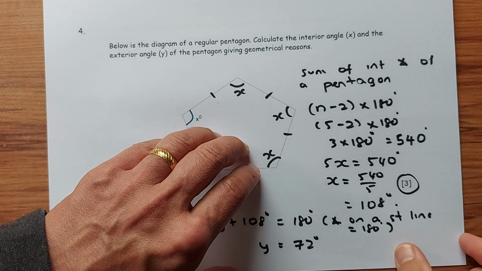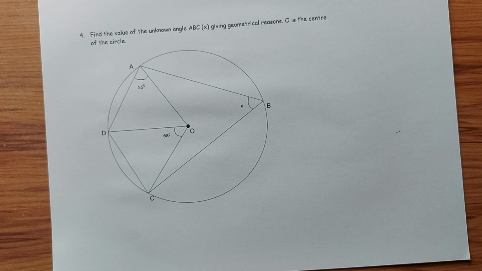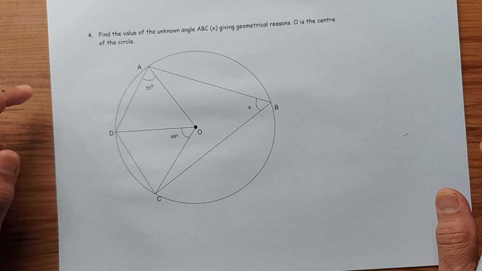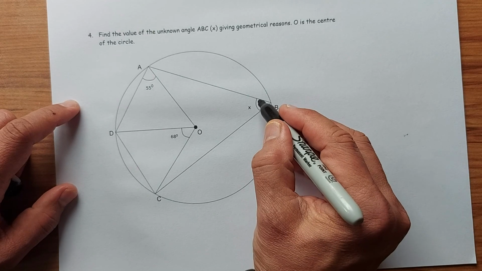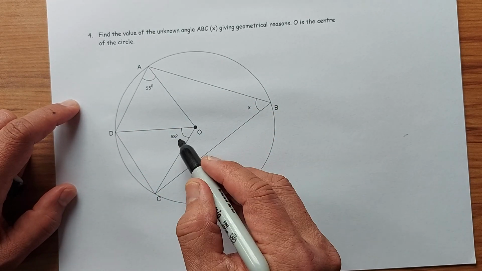Okay, last but not least, we are looking at the circle theorems. Circle theorems are slightly difficult. It's more in level 1, but they will have one question in year 10. Okay, year 9, I'm not too sure, most likely no. Okay, so you want to find the angle x. Okay, all given, this is 55, this is 68.